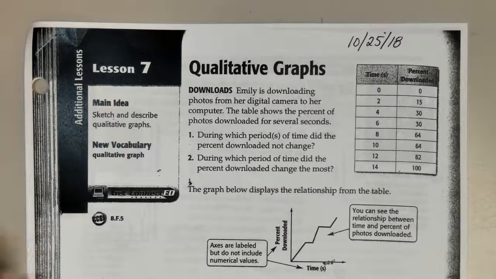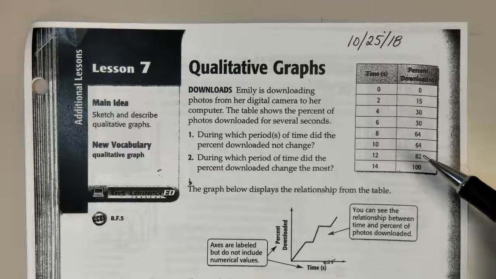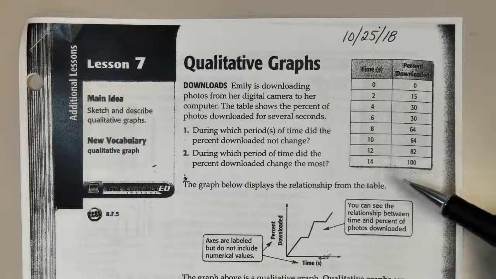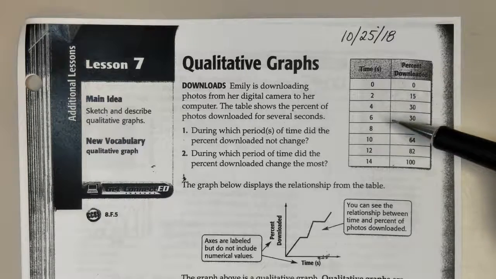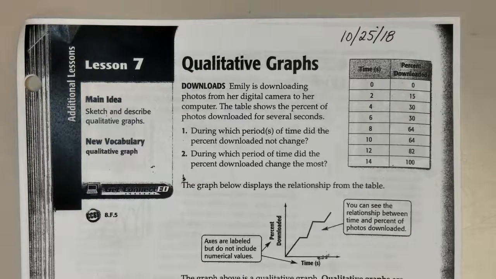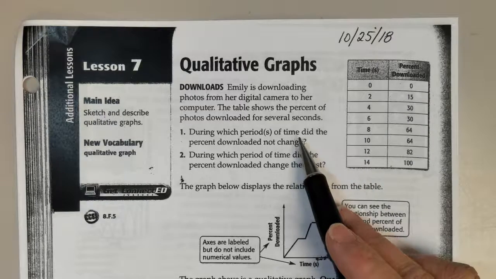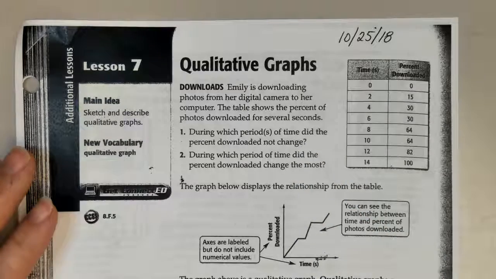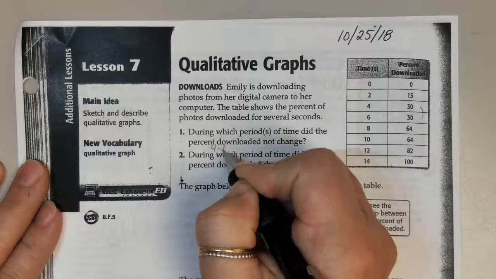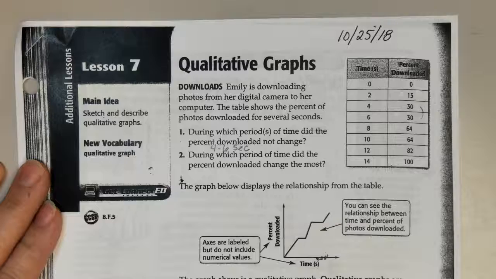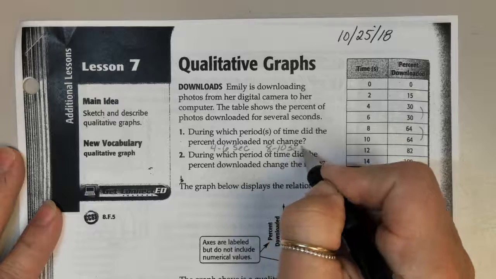Emily is downloading photos from her digital camera to her computer, and the table shows the percent of photos downloaded for several seconds. And guys, if you've ever downloaded something, you know this is true. It'll start off really good and then it stalls out and then it might speed up and then it slows down. So if we look at her table, you can see that there are several periods of time where the download percent did not change. So you can see right here from 4 to 6 seconds the download kind of stalled out. It stayed the same at 30%. And then again at 8 to 10 seconds it stalled out.